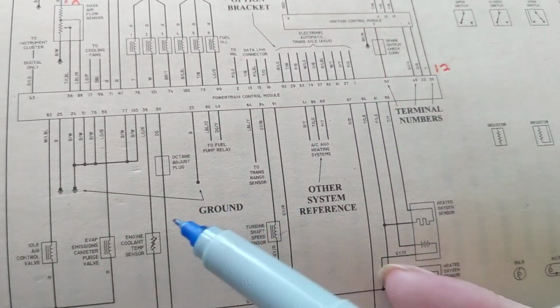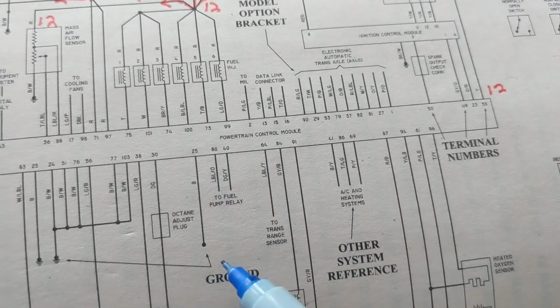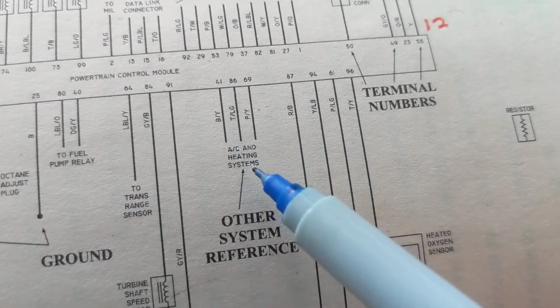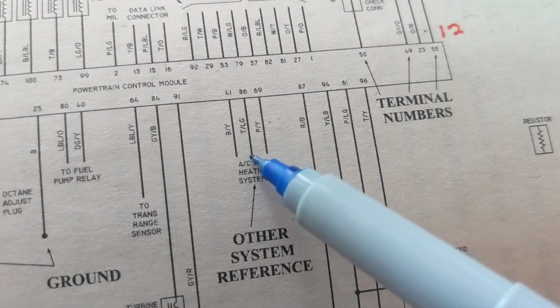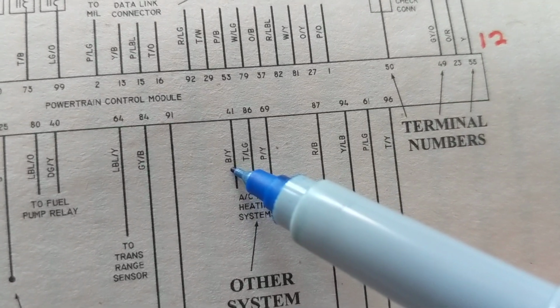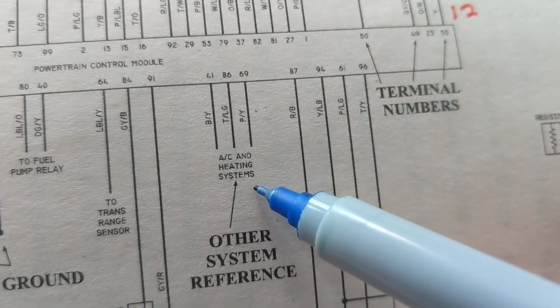Okay? Now, grounds, these are physical grounds. The computer does not give you a ground. This is a physical ground. When it labels this AC and heating, this is where these wires are going to. So in other words, blue, yellow, okay, is going to air conditioning and heating systems.